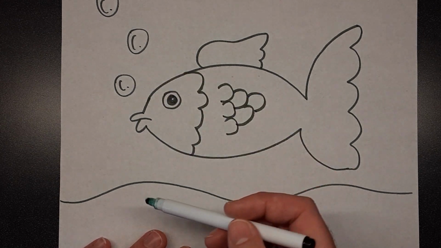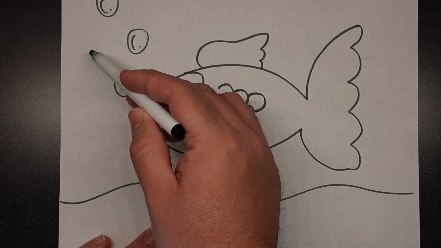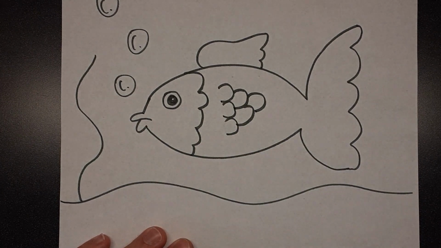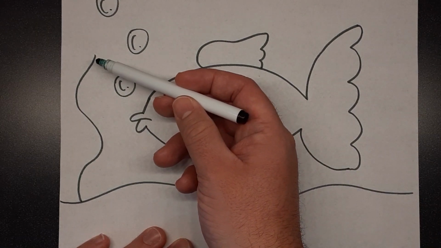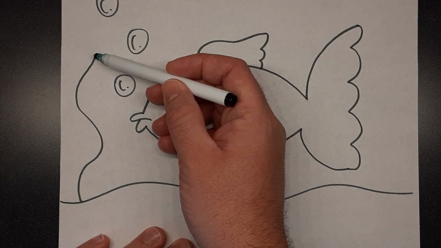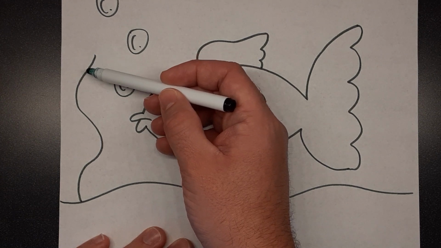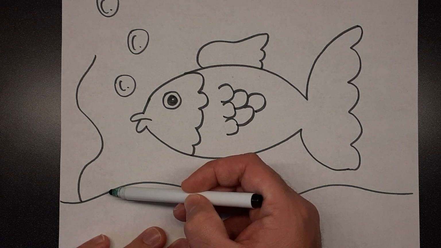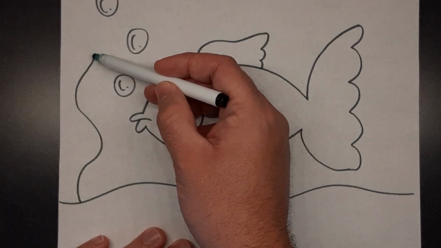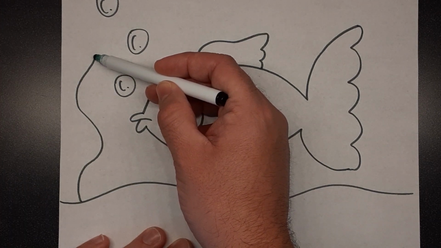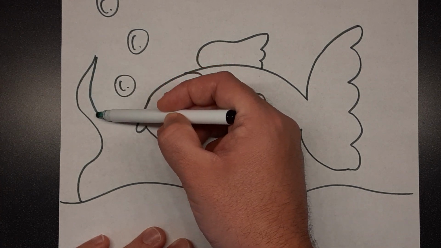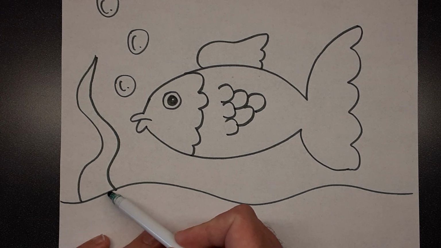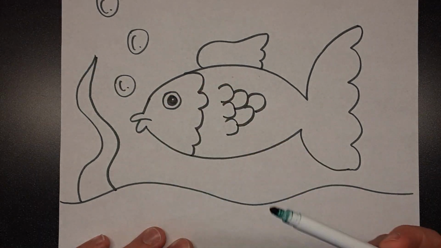And you know what? I think there's probably some seaweed. So seaweed is quite easy actually. Watch this. So we just do a squiggly line. And then at the top, we're going to do another squiggly line, but we connect at the top. We start at the same spot and follow the same squiggly line, but when we get to the bottom, it's going to be a little bit wider. See how it's wider at the bottom than it is at the top.